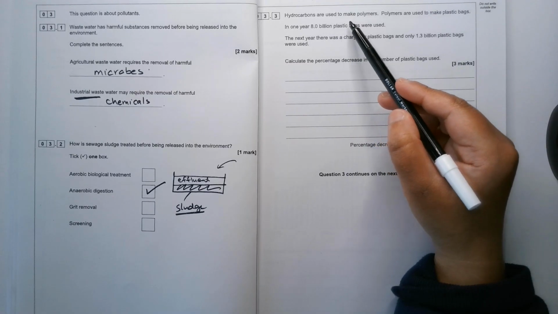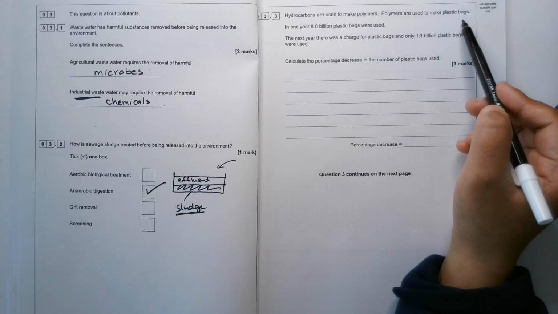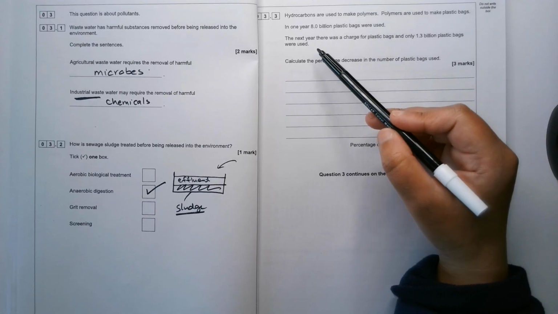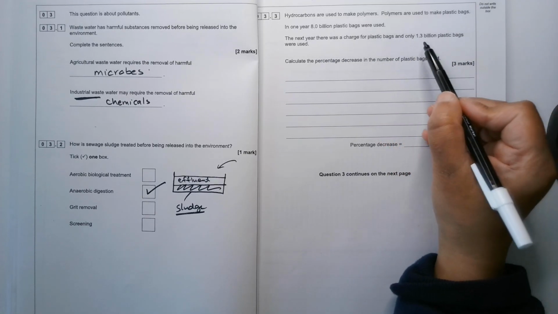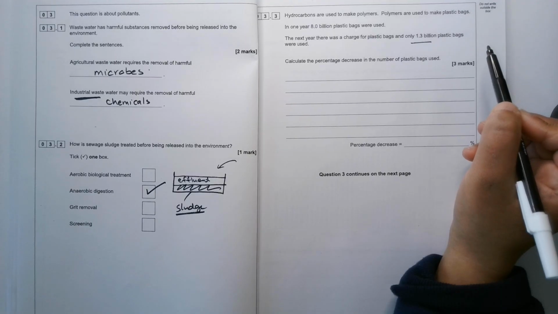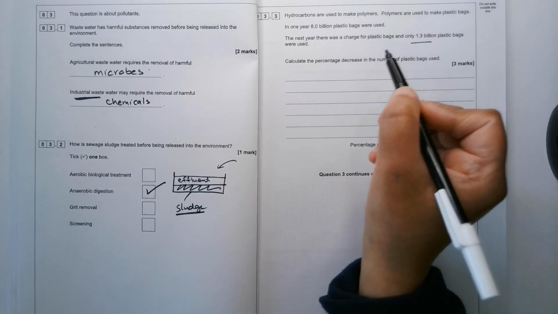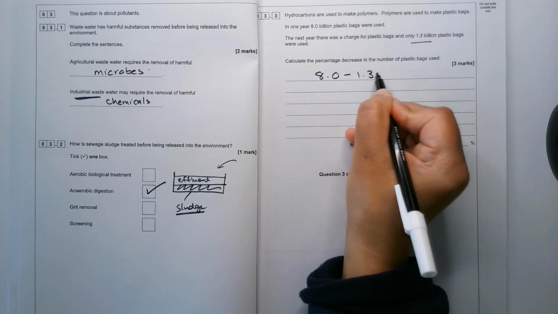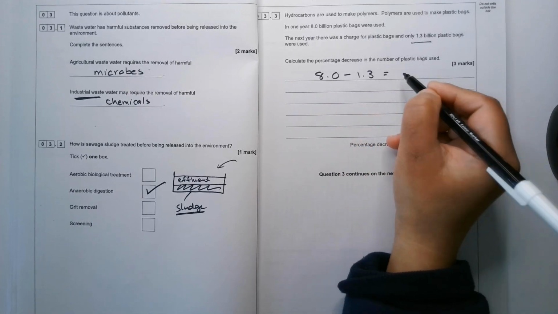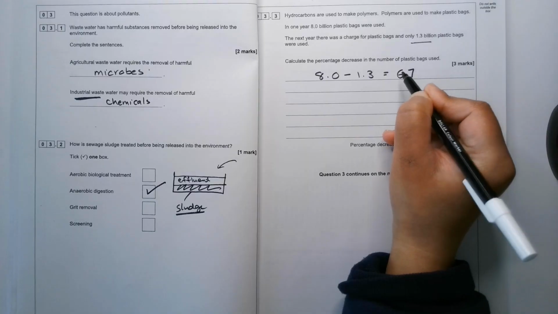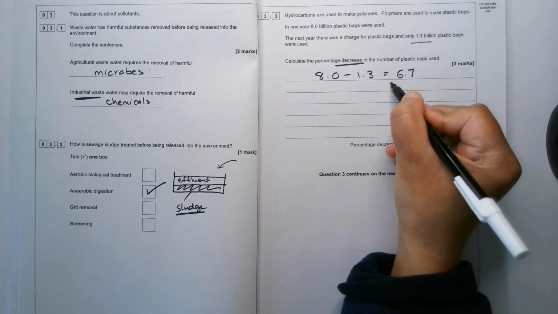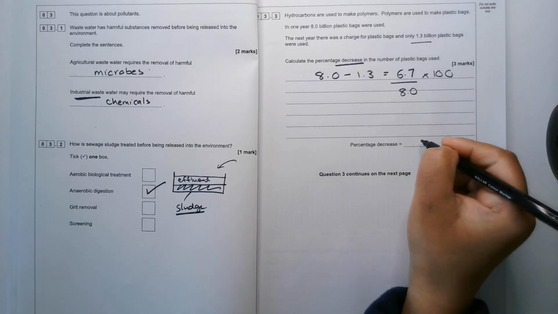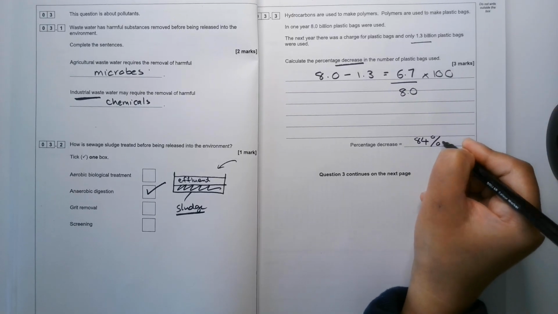Hydrocarbons are used to make polymers. Polymers are used to make plastic bags. In 1 year, 8 billion plastic bags were used. The next year, there was a charge for plastic bags and only 1.3 billion plastic bags were used. Calculate the percentage decrease. So 8 minus 1.3 is 6.7. We're looking at percentage decrease, so divide that by 8 and multiply by 100, and that should give you 84%.